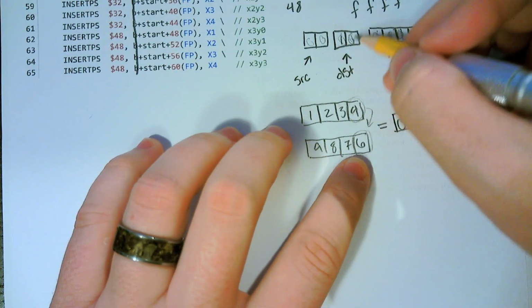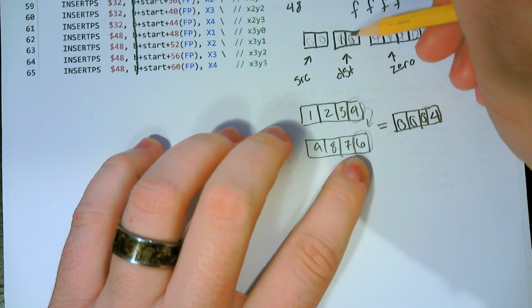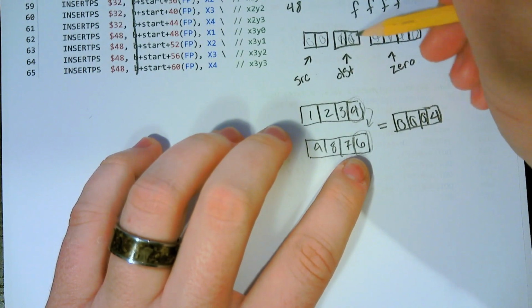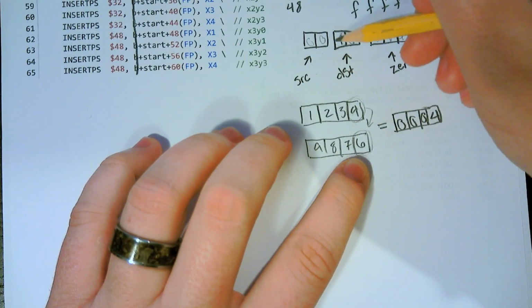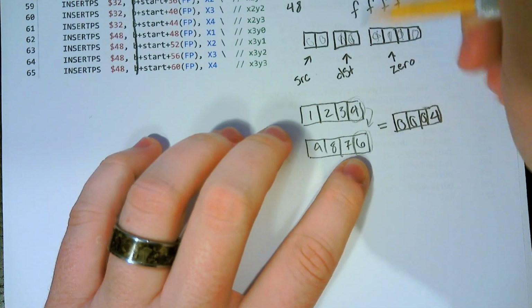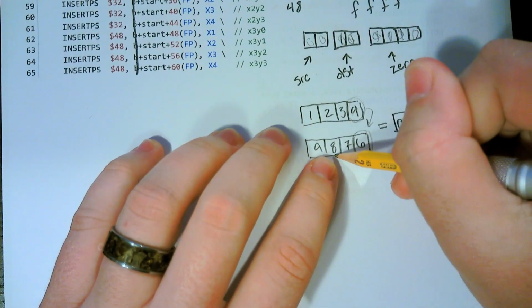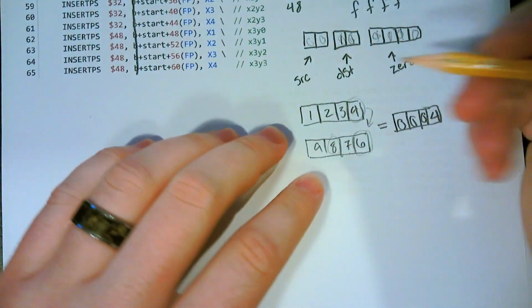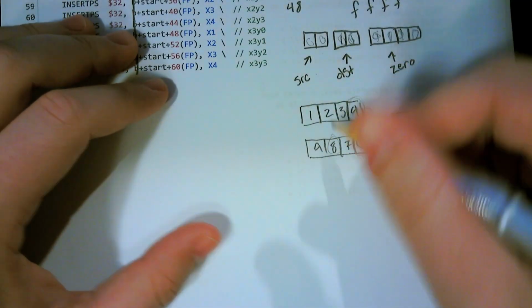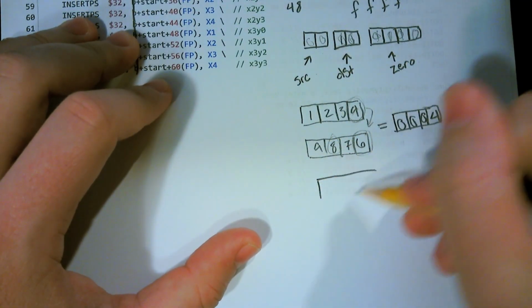So 1, 0 is going to be 2. So 0 in the 1's place, 1 in the 2's place. That's 2 plus 0 is 2. So we're going to say 0, 1, 2. So 8 is going to be our target.